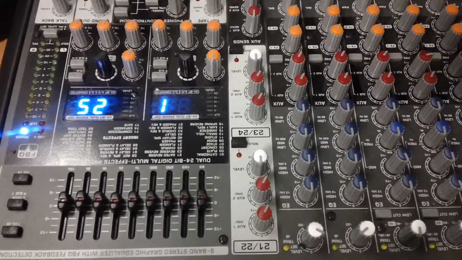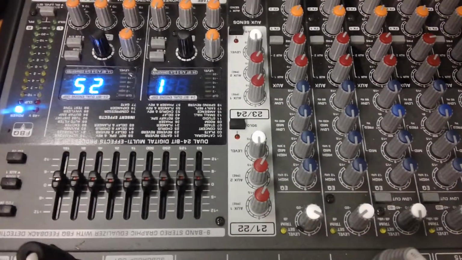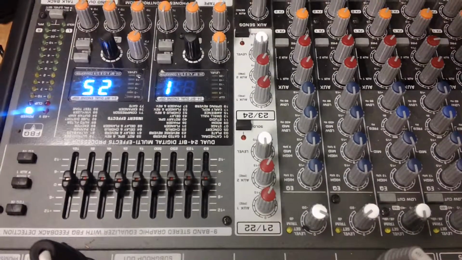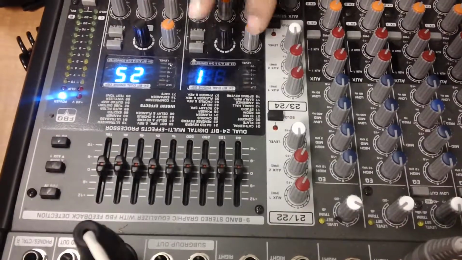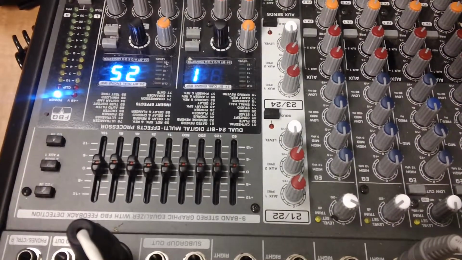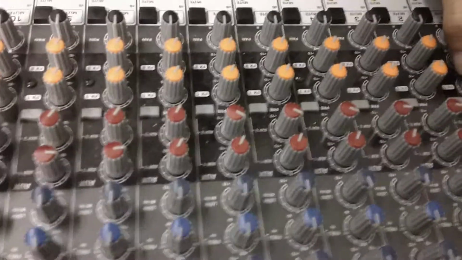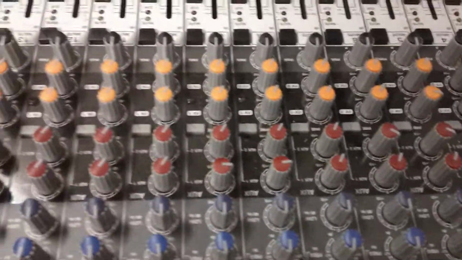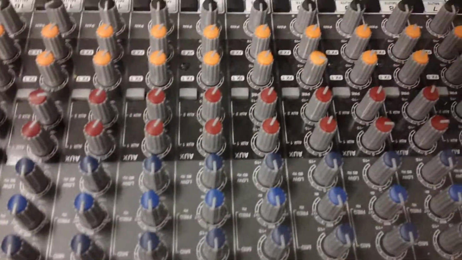Once that's okay, then you can choose what signal you send to that effect. So you have echo. Okay, good level. What needs echo? Vocals need echo? Okay, bring up a little bit. Guitar needs echo? Bring up. Violin needs echo? Bring up.